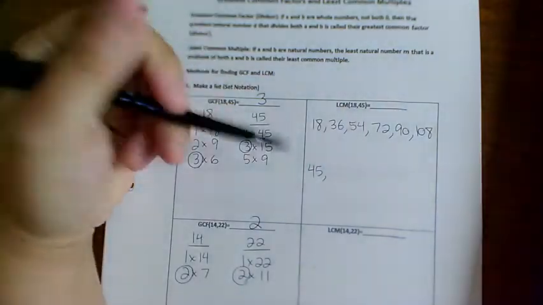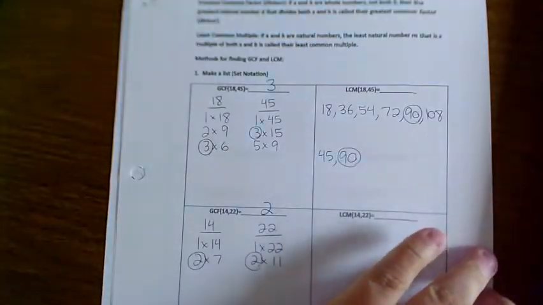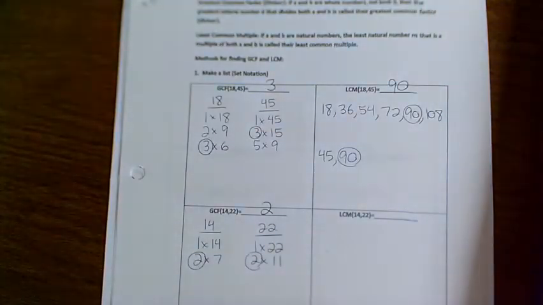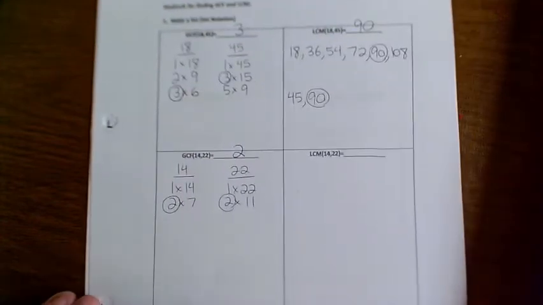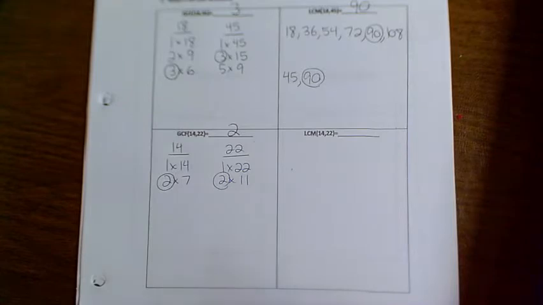So 45, that's not on the list, so we keep going. So next number is 90. So there is the smallest number that they have in common. So the least common multiple for 18 and 45 should be 90. Okay, now why don't you try this for 14 and 22? Take a minute, pause the video, and unpause it when you're finished.